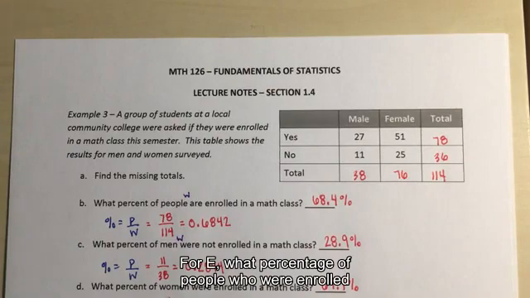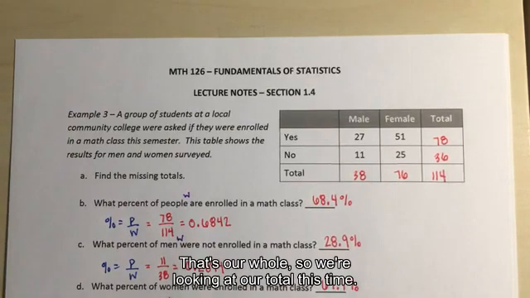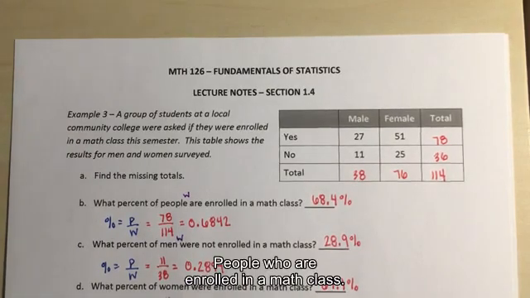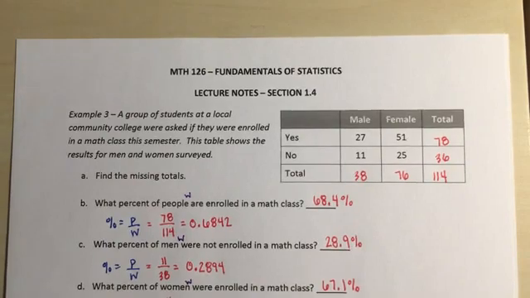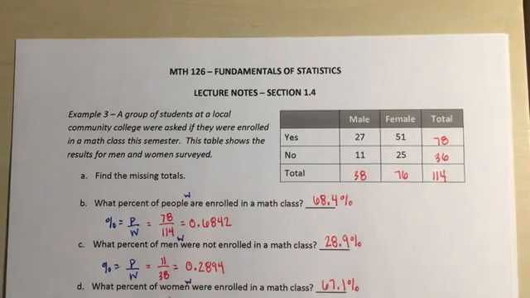For E, what percentage of people who were enrolled in a math class were female? People enrolled in a math class is our whole, so we're not looking at the total number of people, but the people who were enrolled in our math class. That's going to be our total.